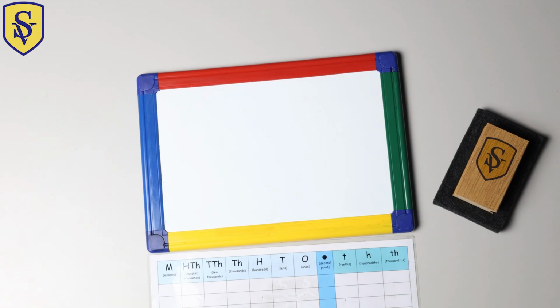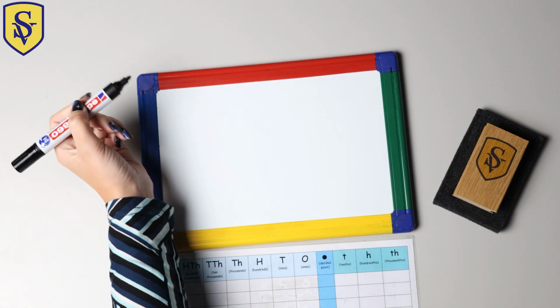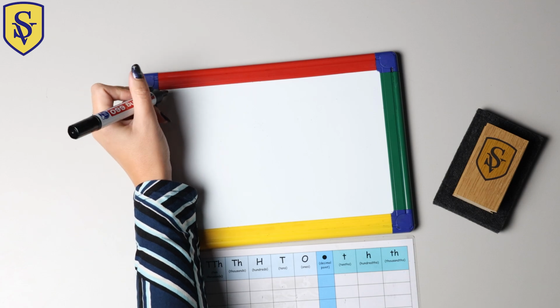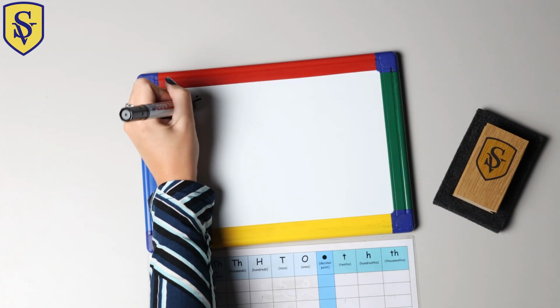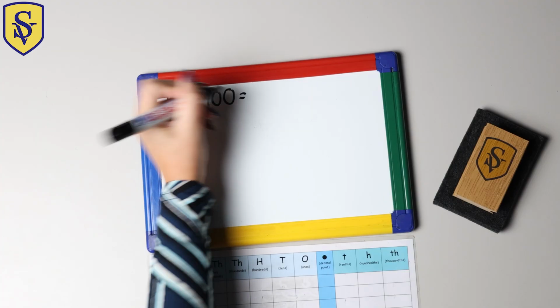For the next question, we are going to be dividing by 100. So it doesn't matter whether it's a 2-digit, 3-digit, or a larger number, or another decimal number. The method is exactly the same every single time. So I'm going to start with 46 divided by 100.